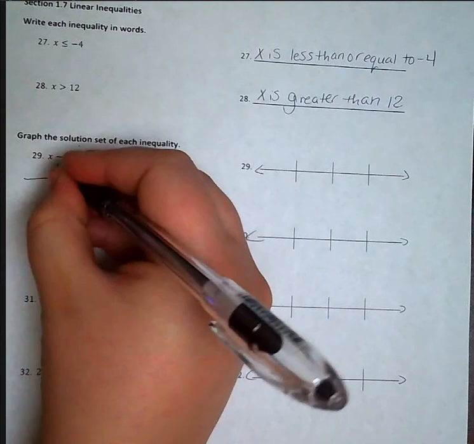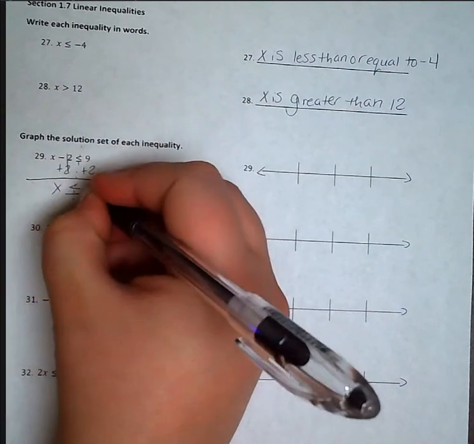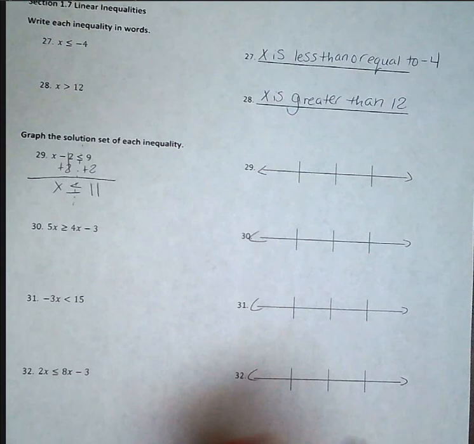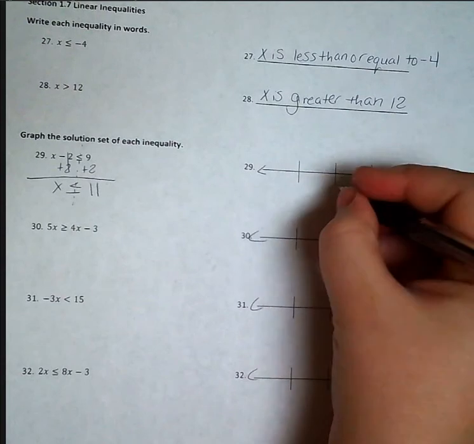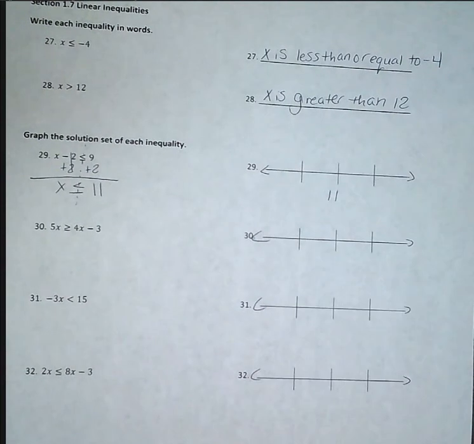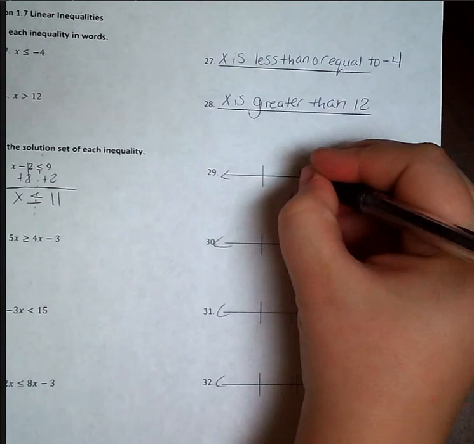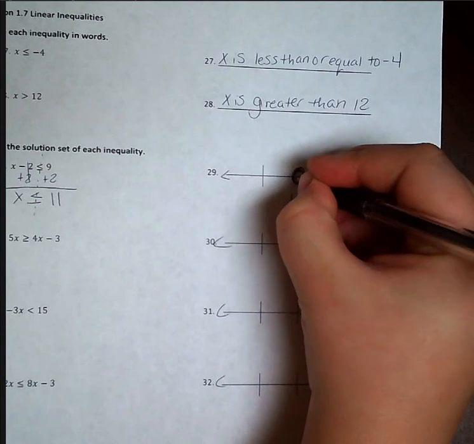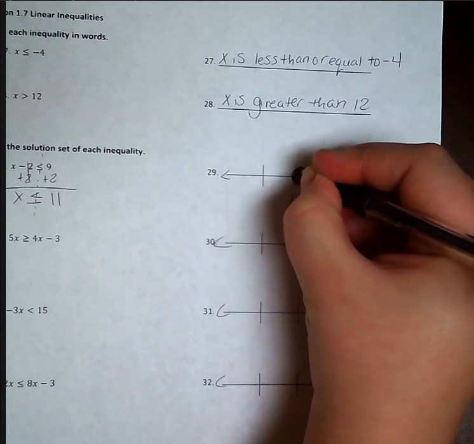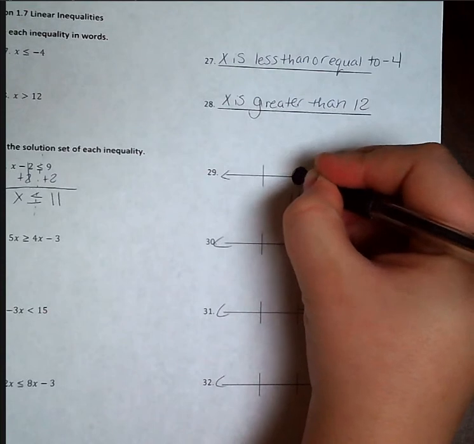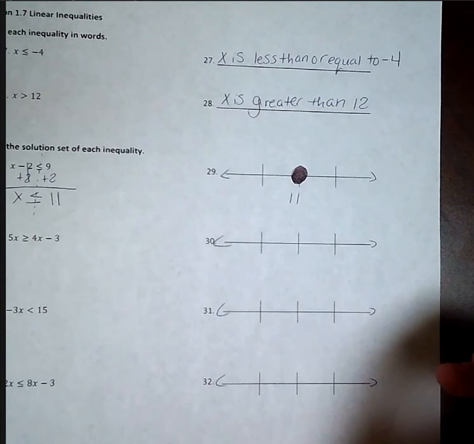So x is less than or equal to 11. Remember, we can put the 11 on any one of those 3 tick marks. I'm going to put it in the middle just to make y'all comfortable for now. And it's less than or equal to. Remember, if it's got that equal to, we have to put a closed circle. Okay? So that looks pretty close to me.